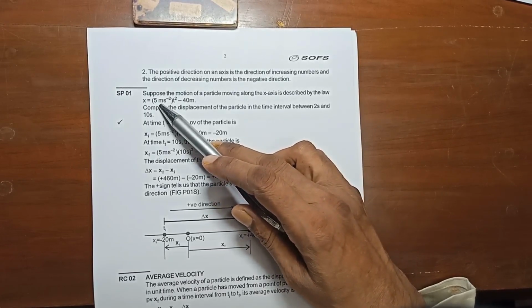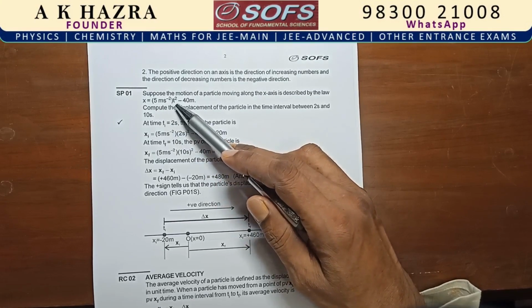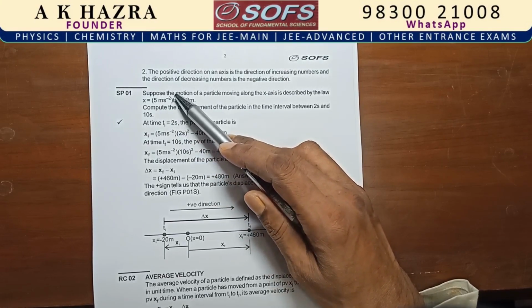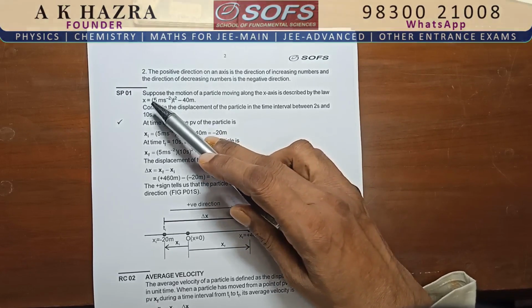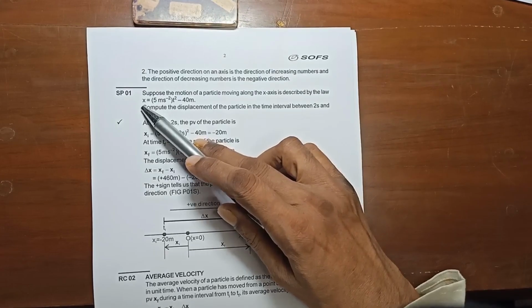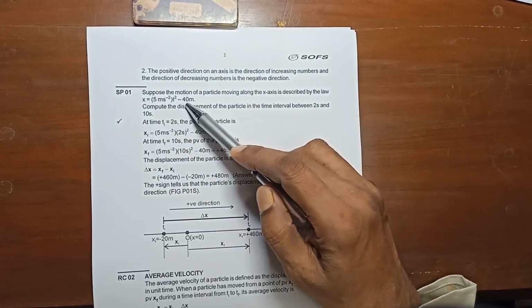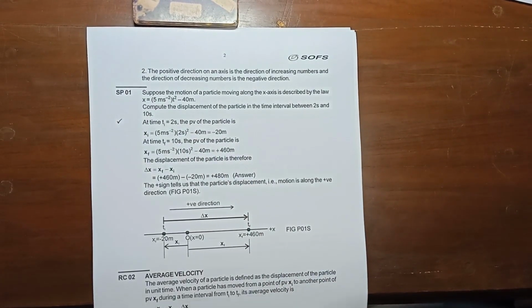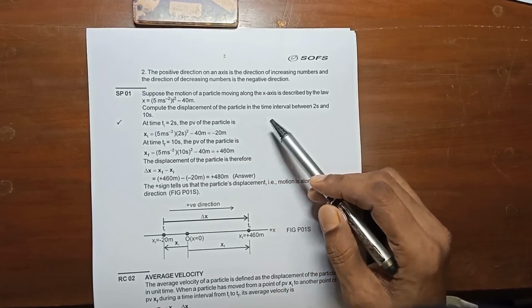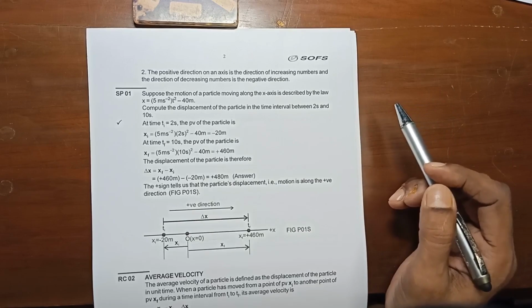So clearly 5 must have the dimension meter per second square, because it is a t square. T square means second square, and second to the power minus 2 cancels to give meter. So x will be in meter. This first term will also be in meter, and this will be in meter. That's why 5 has the dimension meter per second square. Now we have to compute the displacement of the particle in the time interval between 2 seconds and 10 seconds.